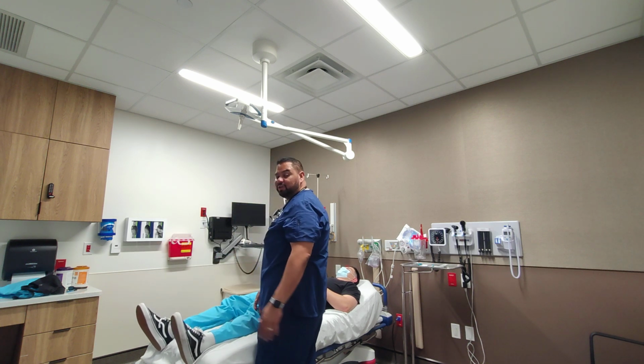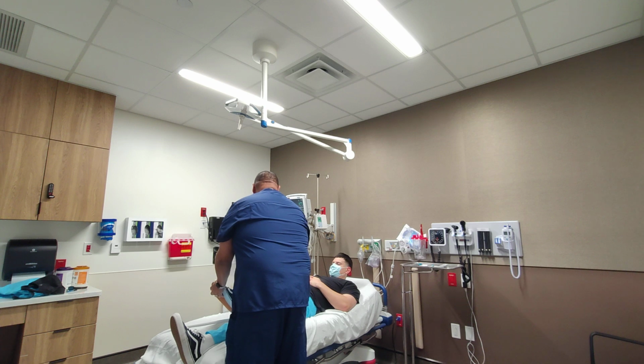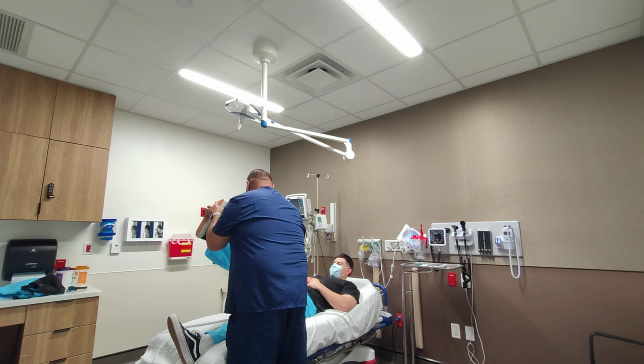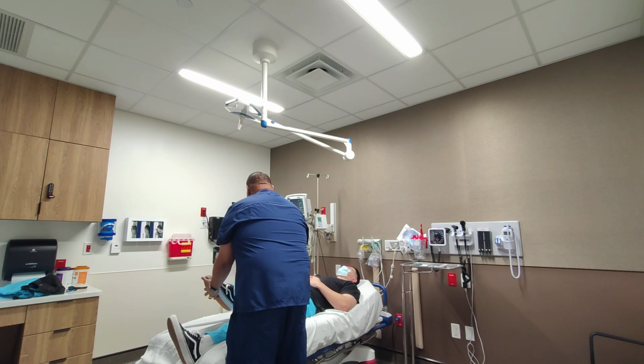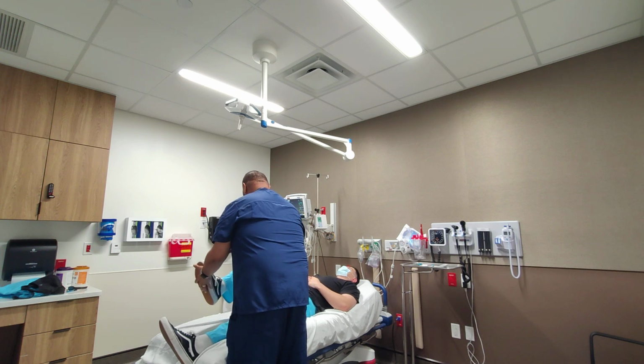We're going to test the range of motion in the knee. We're going to do the same thing. We're going to lift the knee. We're going to extend and flex. Extend, flex. Then we're going to externally rotate, internally rotate. Perfect. Okay, we're going to go down.